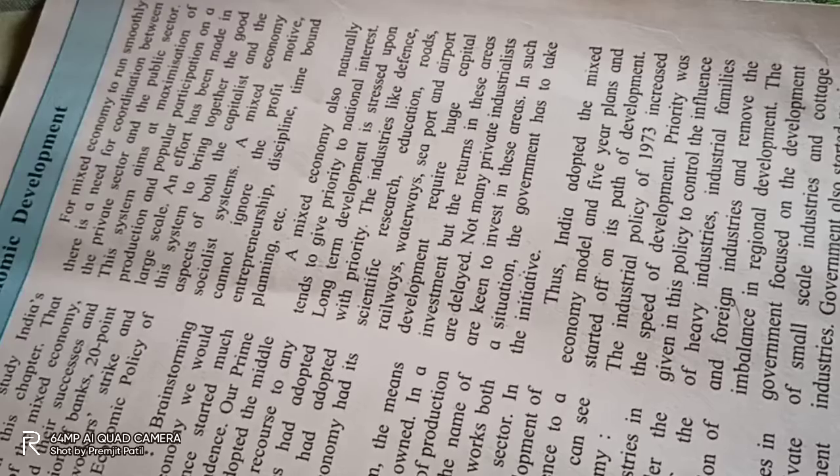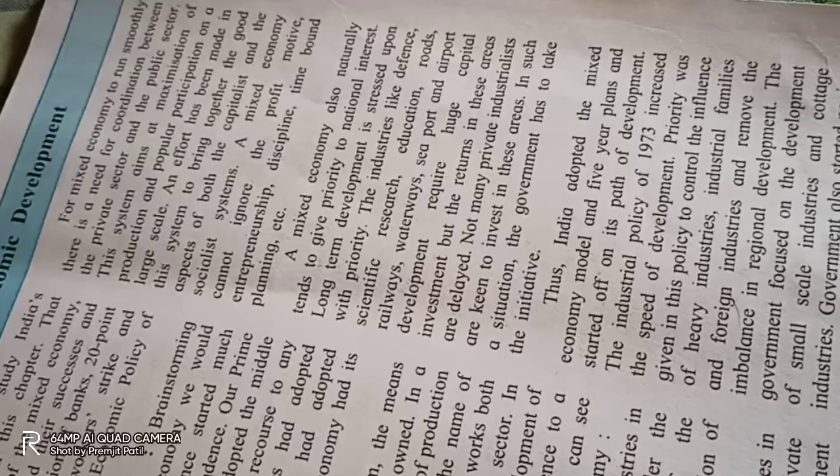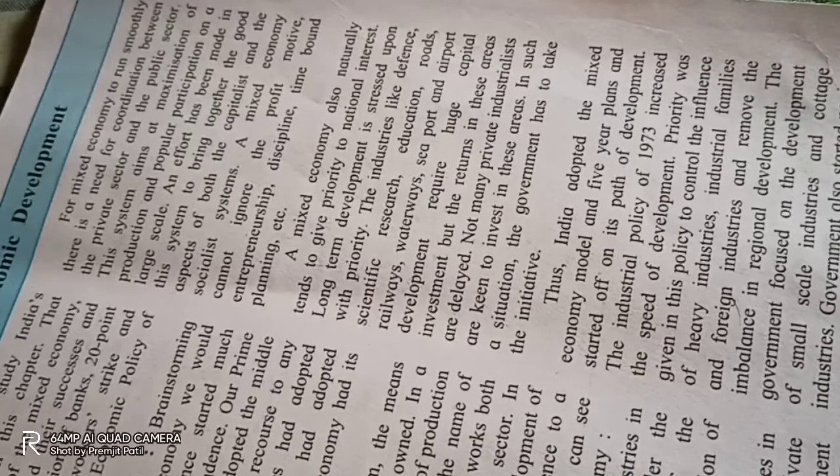Now, for a mixed economy to run smoothly, there is a need for coordination between the private sector and the public sector. This system aims at maximization of production and popular participation on a large scale. An effort has been made in this system to bring together the good aspects of both the capitalist and the socialist systems. A mixed economy cannot ignore the profit motive, entrepreneurship, discipline, time-bound planning, etc. A country following a mixed economy must see that there is a balance between the public sector and the private sector.